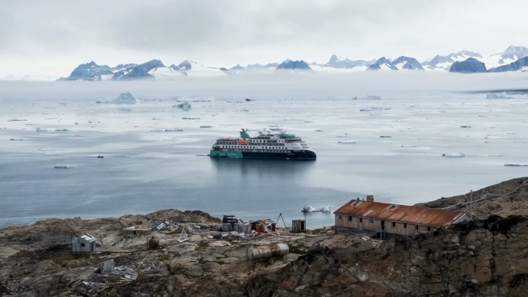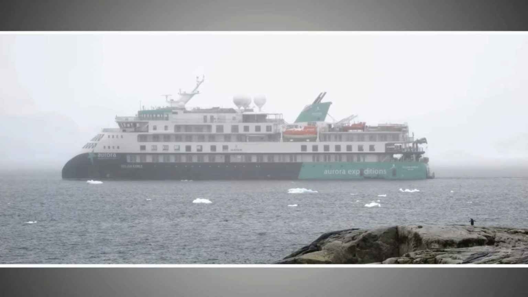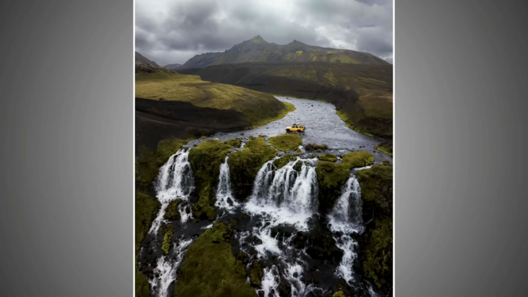So here we have this super modern ship, and in the foreground we have this old destroyed weather station. So we have the juxtaposition between the old and the new. The same boat, here we have the juxtaposition between nature down in the corner and the big human-made object. So nature versus human. Another example of nature versus human, a car driving around in the highlands of Iceland.